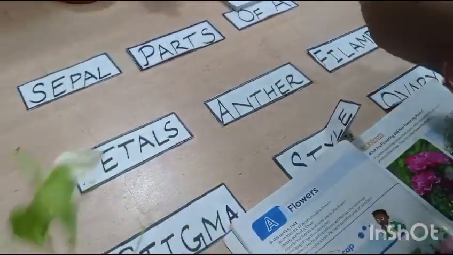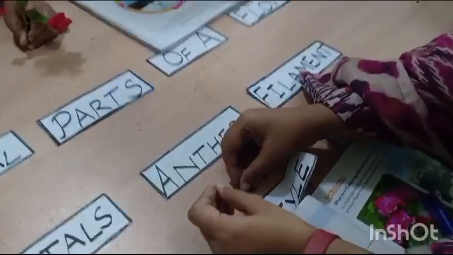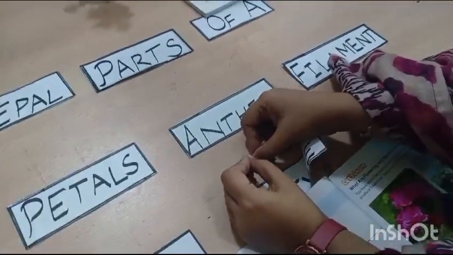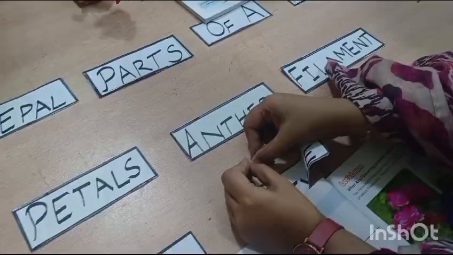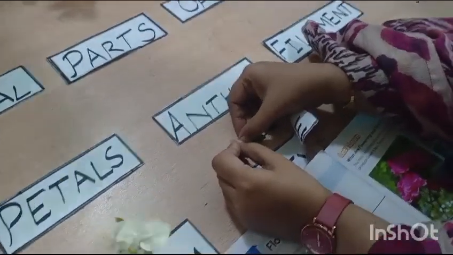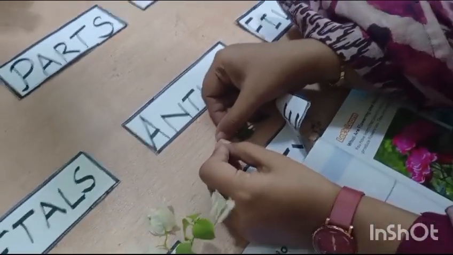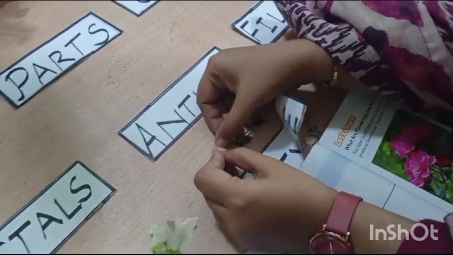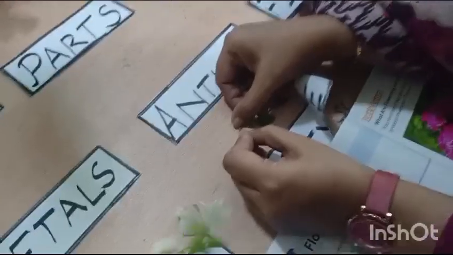Now you can see that after this, if we dissect the inner side of this part, hold the flower, you can see the internal parts of the flower.